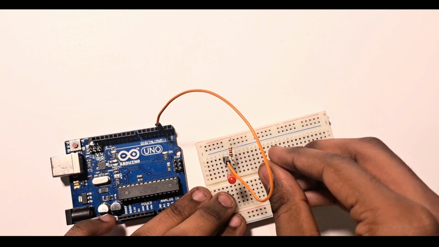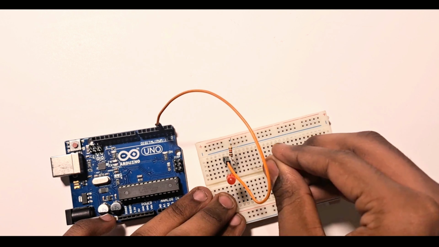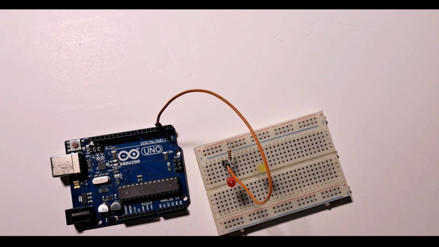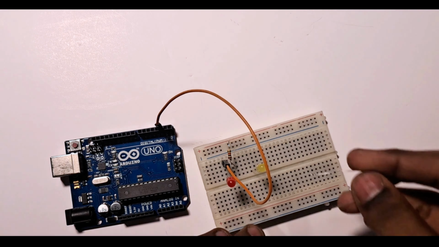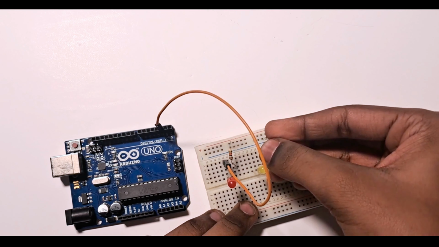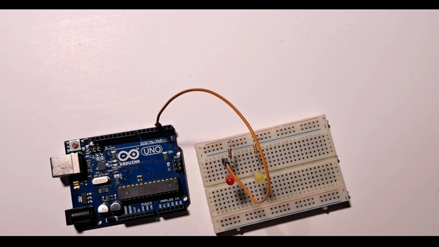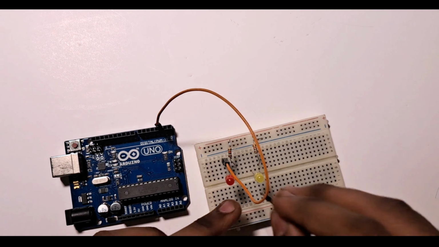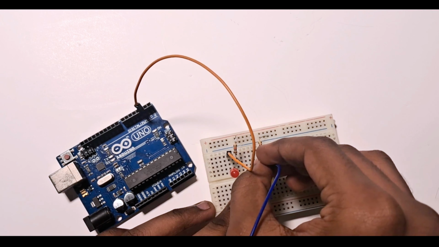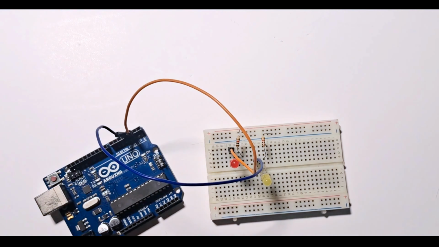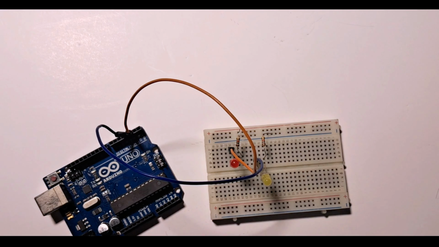Next, we'll insert the yellow LED into the breadboard. Connect the negative of the Arduino, that is ground, to the negative of the LED using a resistor. And then the positive, that is the anode, to digital pin 3 in the Arduino.